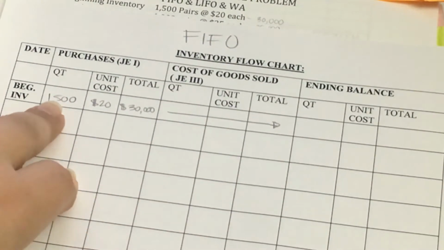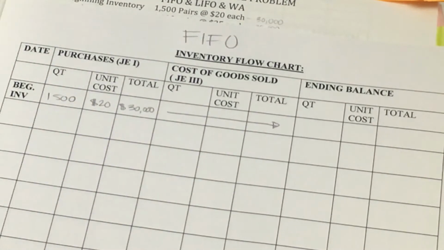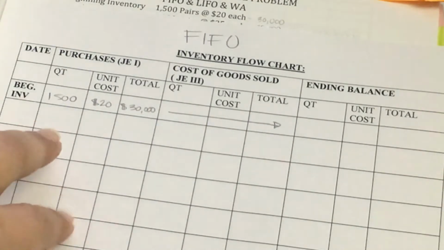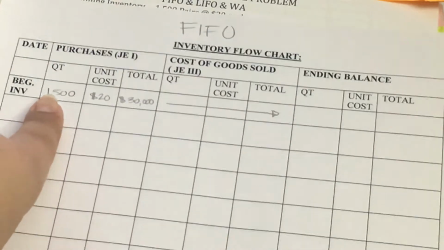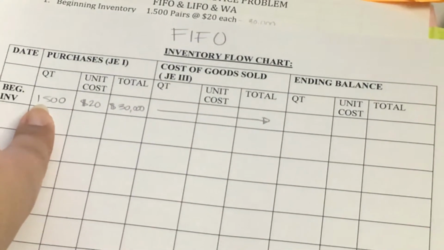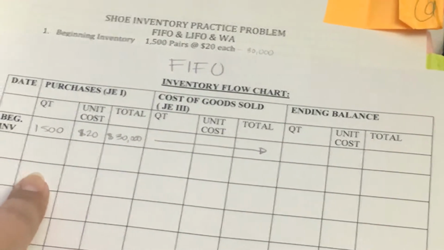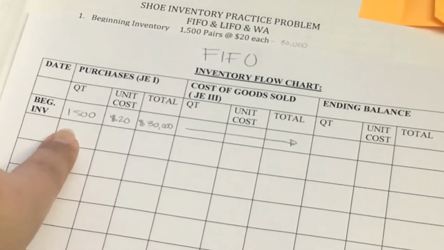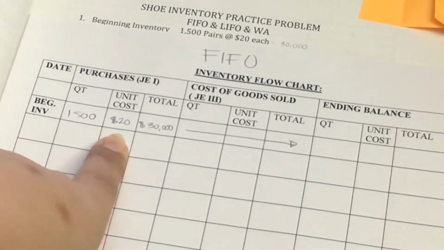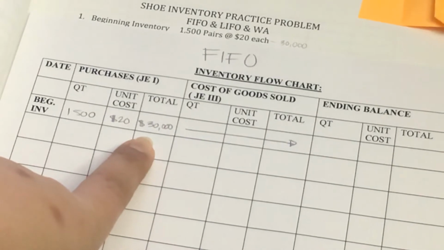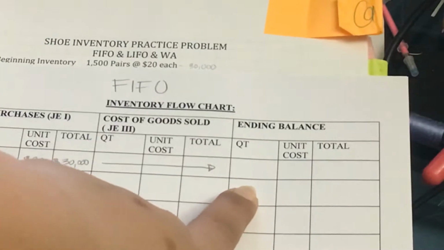On number 1, I like to start, some students don't do this, but it's up to you. I just put it because that's my preference. So from number 1, the beginning inventory of 1,500 pairs at $20 each, multiply that and you get $30,000. So I put the quantity over here, the 1,500, the unit cost $20, and the total of that is 30,000. Then what I do is shift it over here in ending balance.